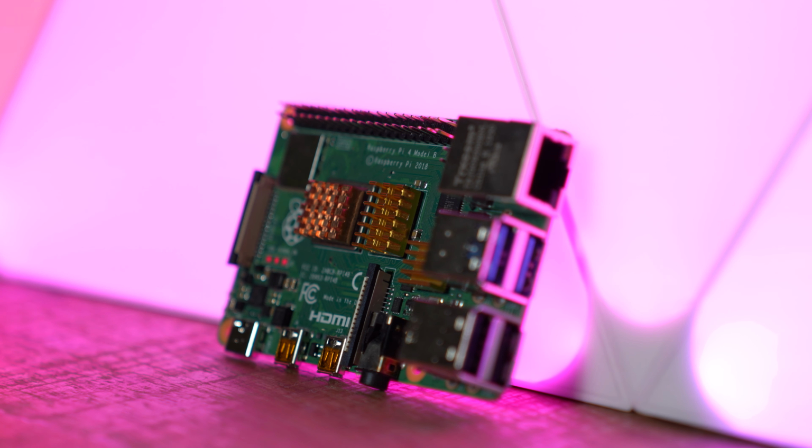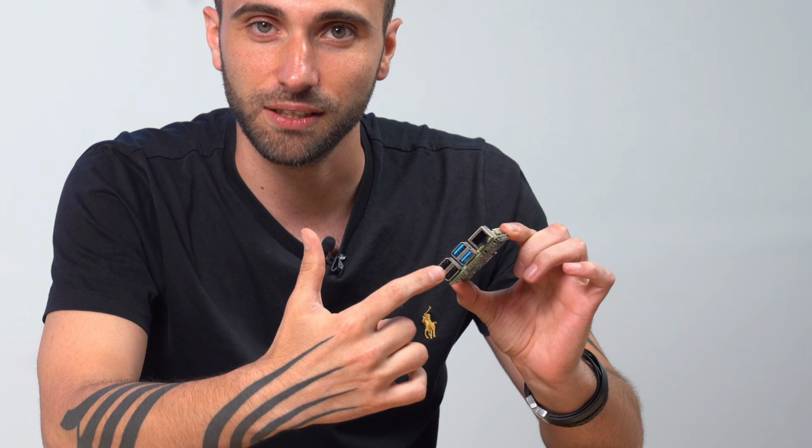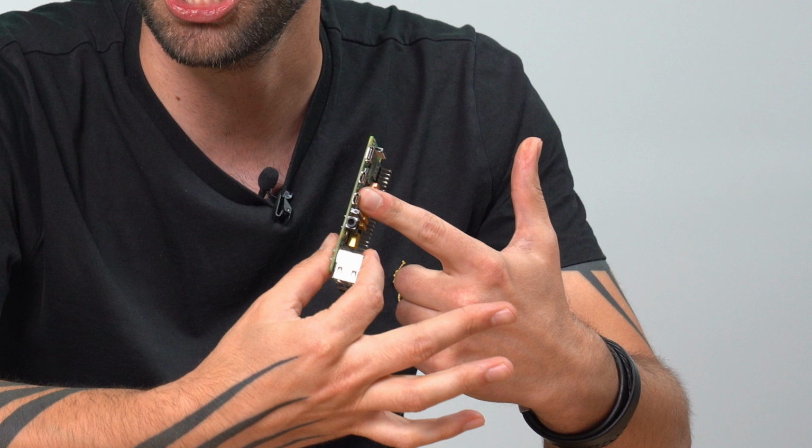We got our Raspberry Pi and today we're going to use it to fetch data from the car. This is the Raspberry Pi. As you can see, it's quite small, portable, lightweight, and it's basically like a mini computer with inputs like USB and network cable and outputs like the mini HDMI port.